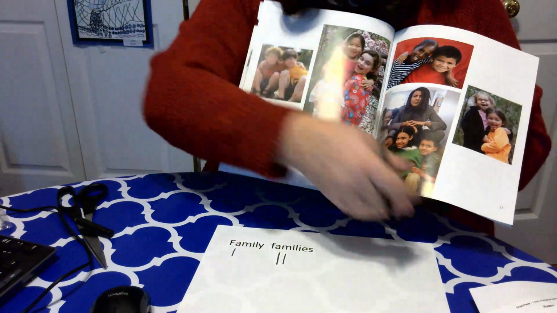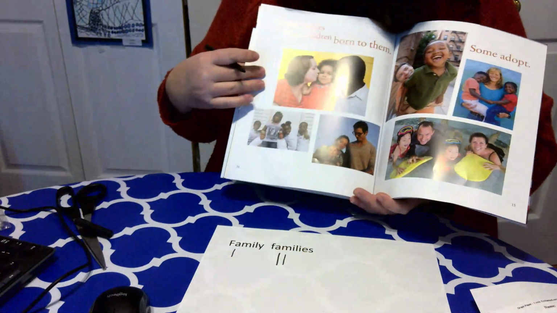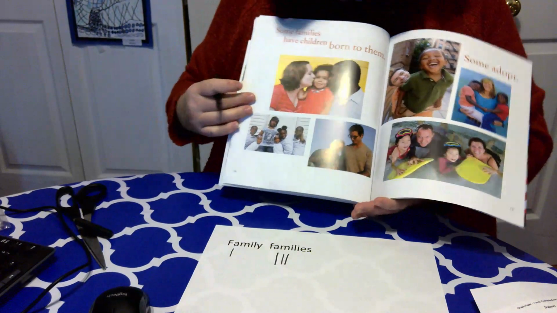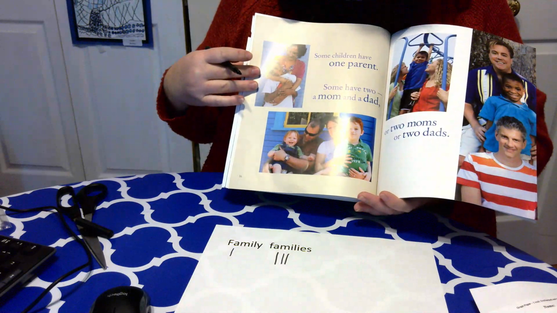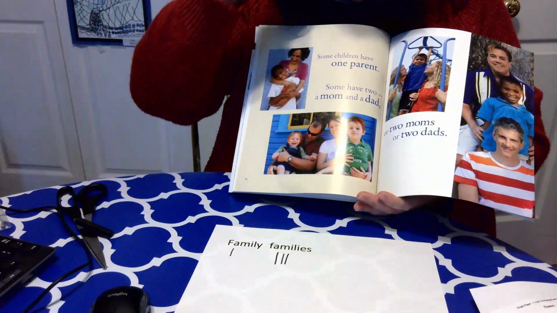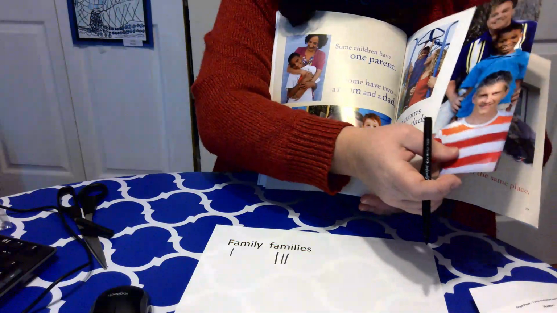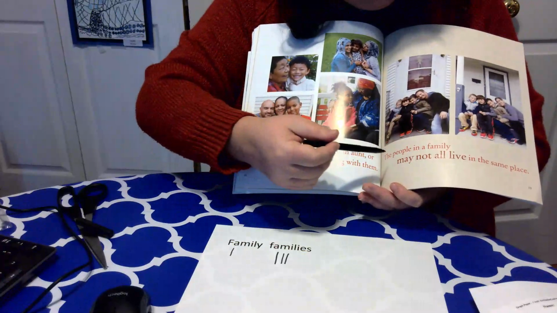Sometimes they don't. Some families, oh, families with the S on the end, we're going to give that one a tally. Some children have one parent, some have two, a mom and a dad, two dads, or two moms. I don't see the word family on that page. Do you? Let's look on this page.